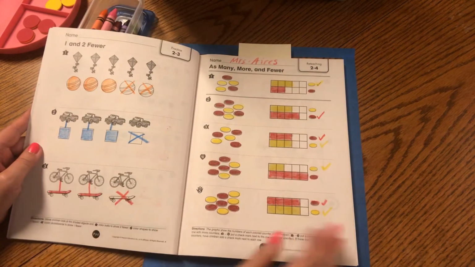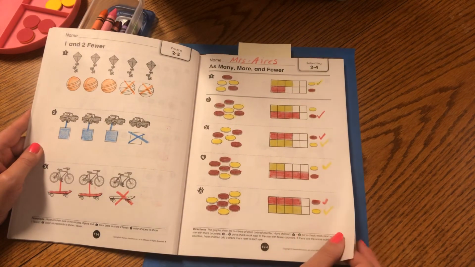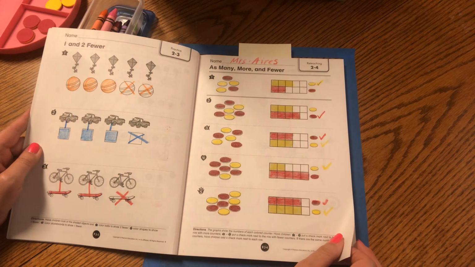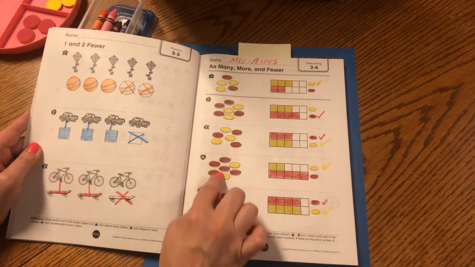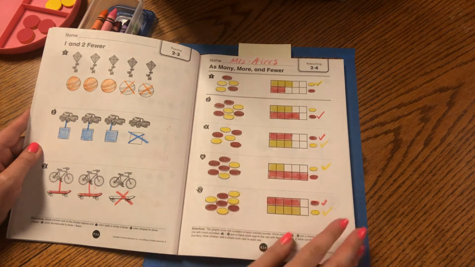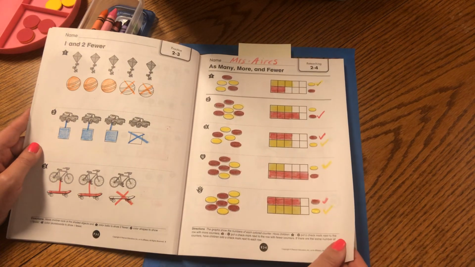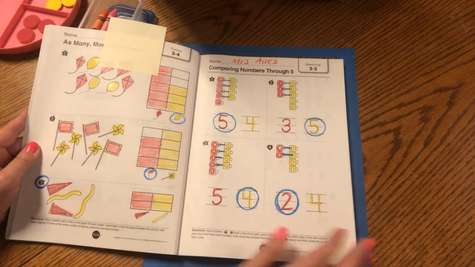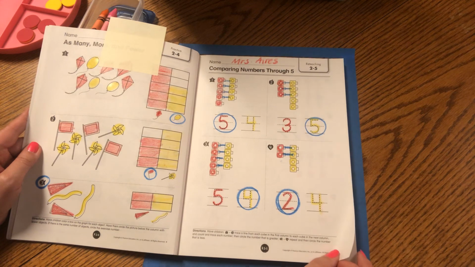On lesson 2-4, we talked about as many, which means the same. We talked about more and fewer. We counted pictures and made graphs and we compared them. And today we compared the numbers 1 through 5.